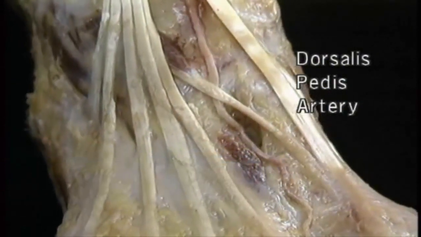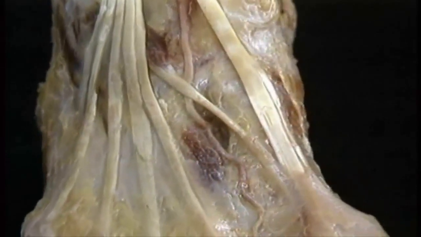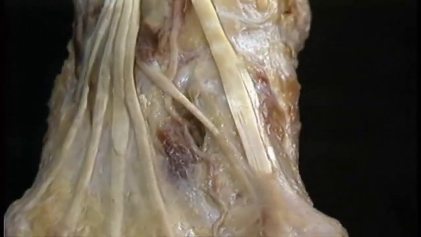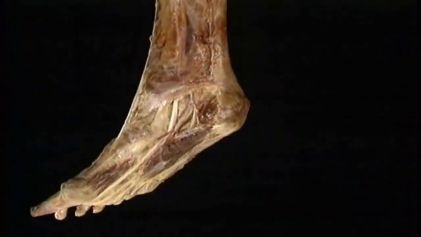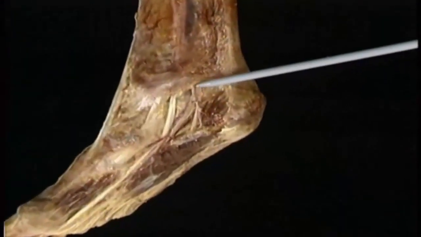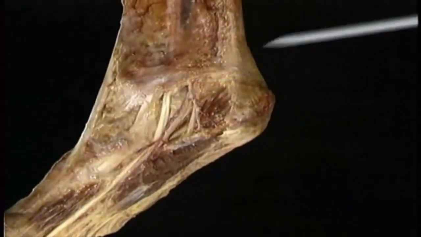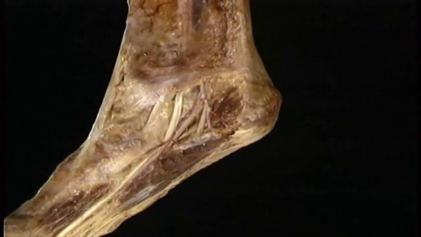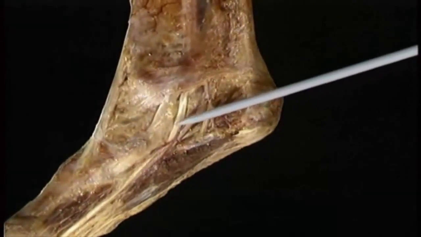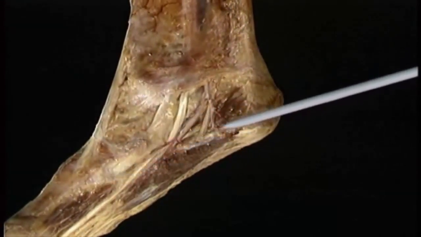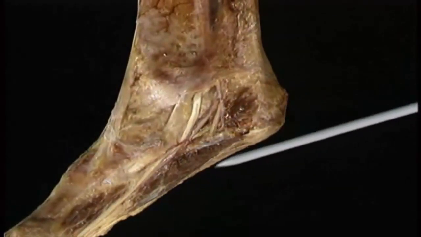and ends by diving through the first interosseous muscle to join up with the lateral plantar artery, which we'll see in a minute. Now we'll look at the posterior tibial artery, or rather at its two terminal branches, the medial plantar and lateral plantar arteries. Here's where we saw them last, emerging from under the flexor retinaculum, the lower part of which has been removed in this dissection. Also removed are the abductor hallucis muscle here and the plantar aponeurosis here.